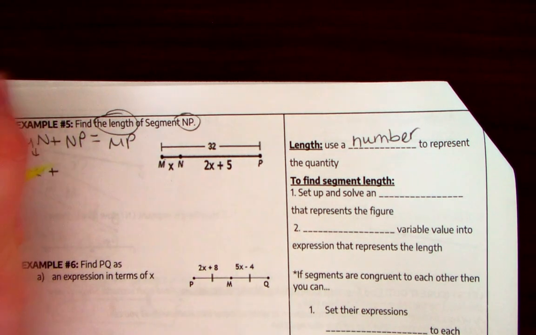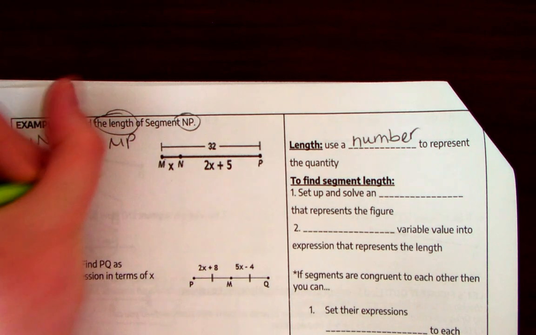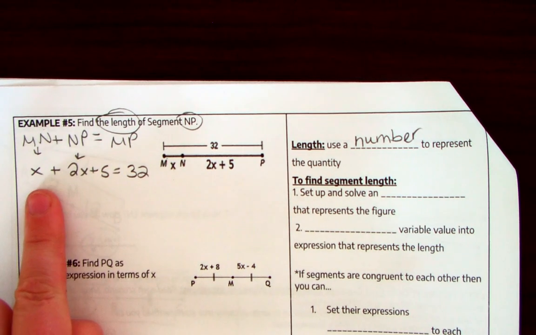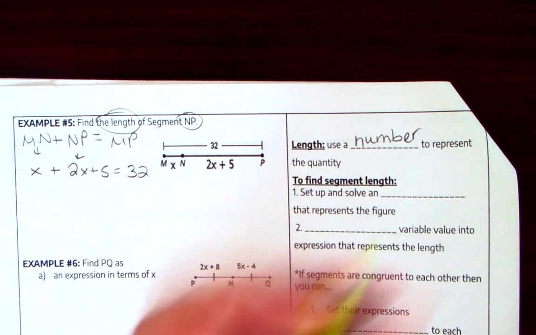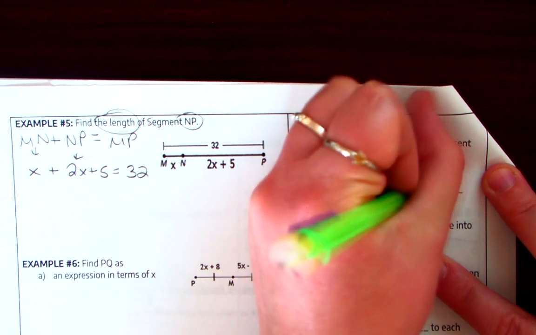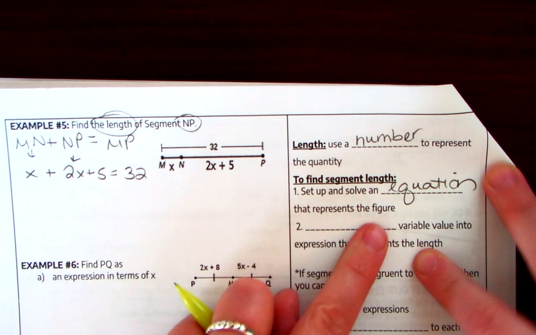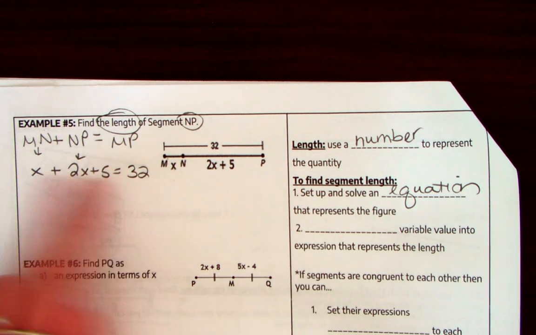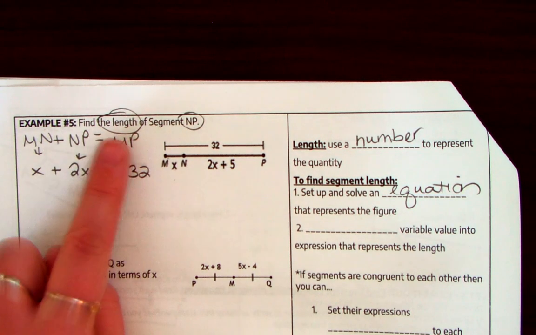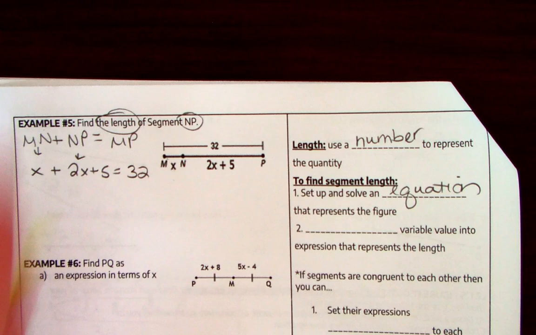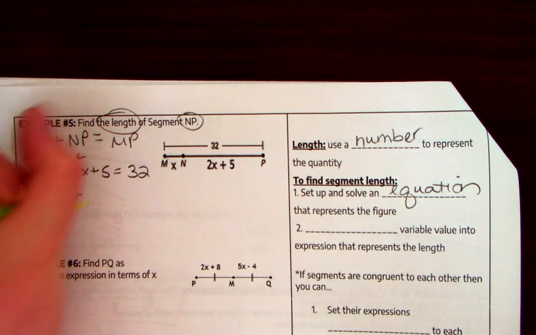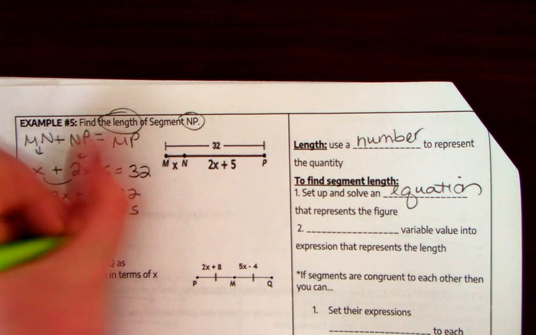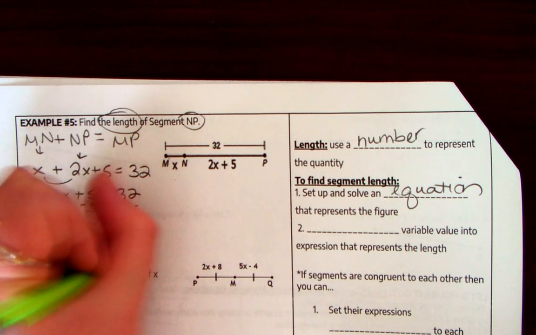So MN is X plus NP is 2X plus 5. These two quantities added should equal 32. And look, I see an equation form. So to find segment length, you're going to set up and solve an equation that represents the figure. And this equation represents the figure because it follows the segment addition postulate. Okay, so now I'm just going to solve this equation. X plus X is 3X plus 5 equals 32. Subtract 5, you get 3X equals 27. Divide by 3, and you get X equals 9.